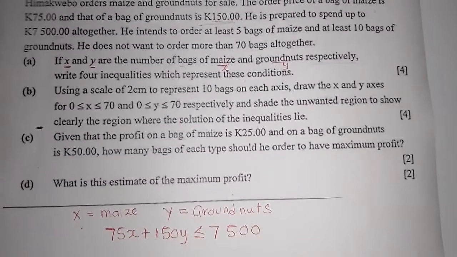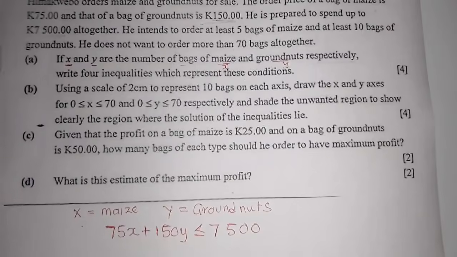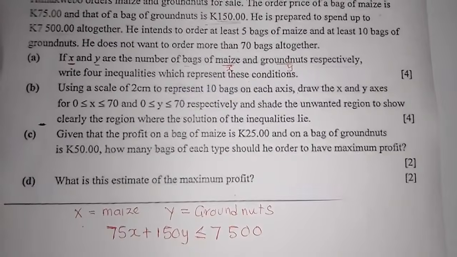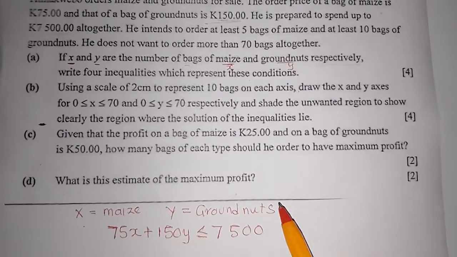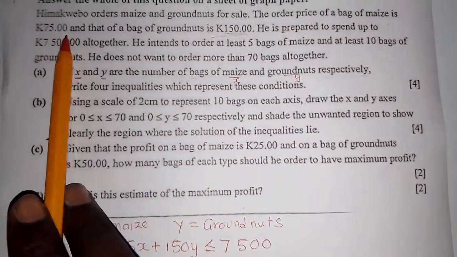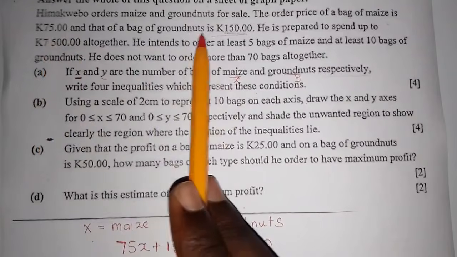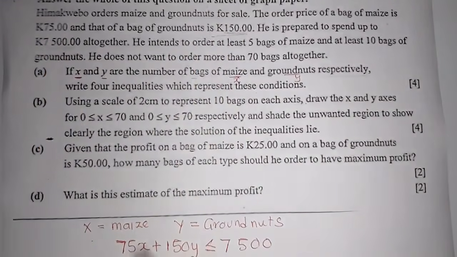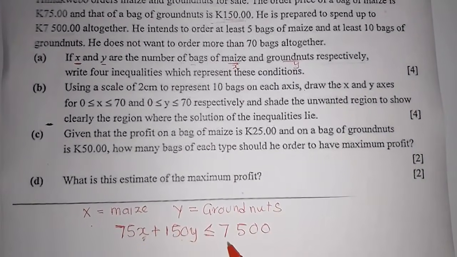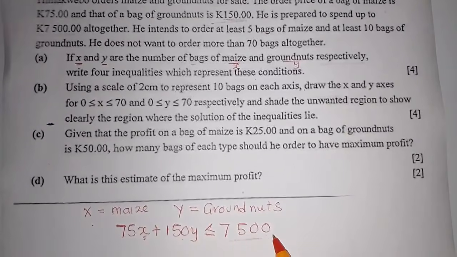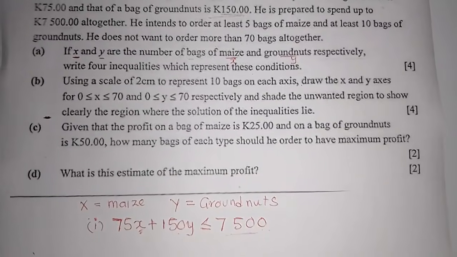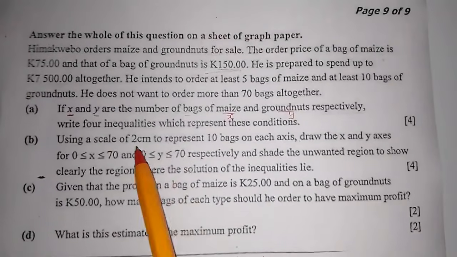We are not supposed to include those cases. Have you seen? This is what we need to do. Have you seen how I'm answering this? When a question comes in this manner, it's saying 75 on the bag of maize, and on the bag of groundnut, it should be 120. So this is maize, 75. Groundnut, it is Y, 150. Then we've got 7,500. This is how you need to do. So this is your first inequality. Then you proceed.